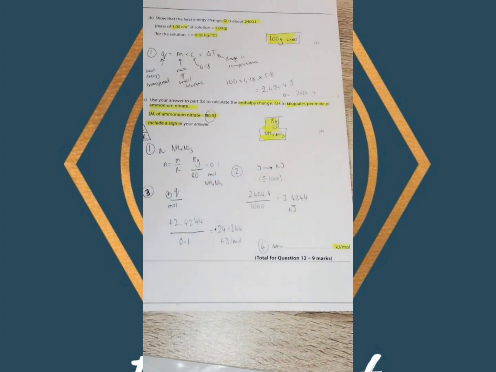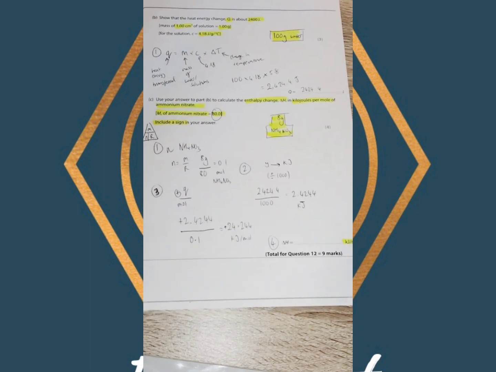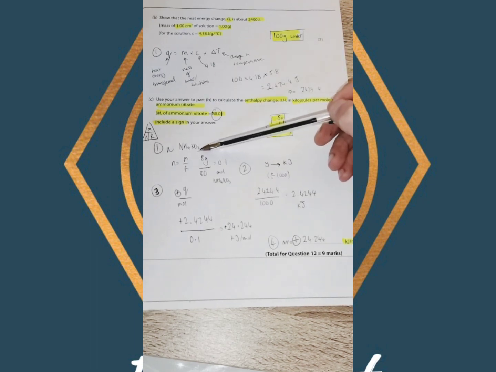We've got to include the sign for the reaction taking place. So I have to put that plus there. Remember, that plus is important for that final mark. Plus 24.244 kilojoules per mole. So step 1, moles of reactant added.